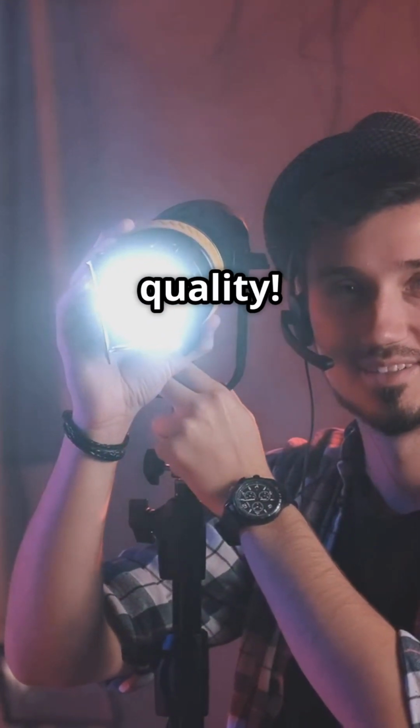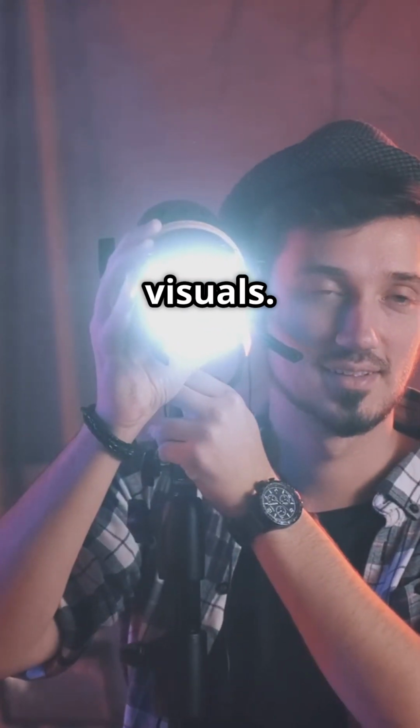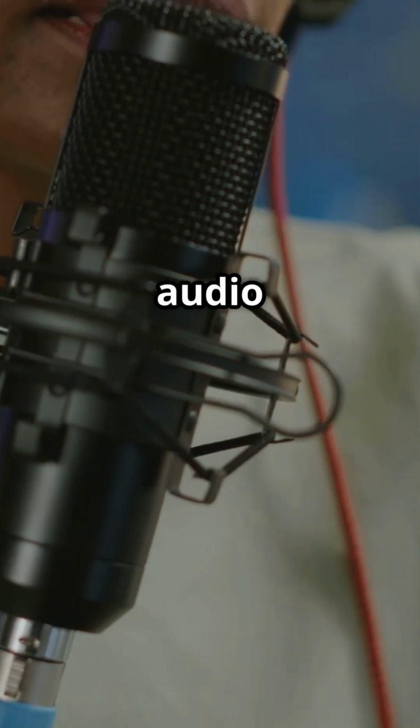Don't forget audio quality. Clear sound is crucial. Poor audio can ruin even the best visuals. Invest in a good microphone and keep your audio crisp.